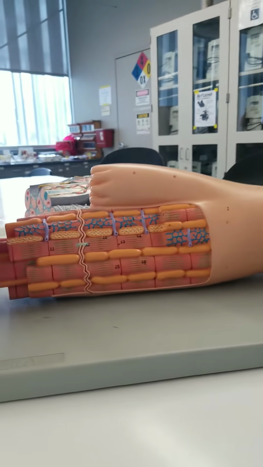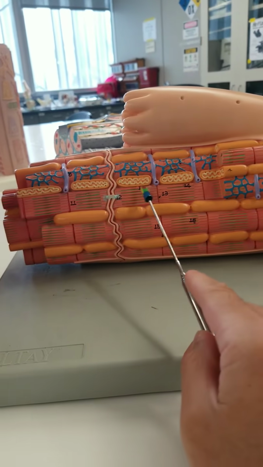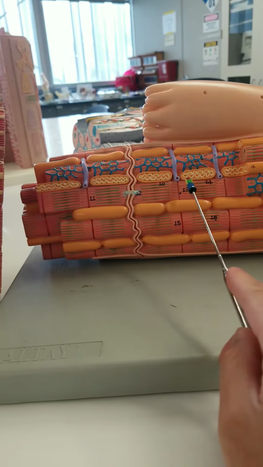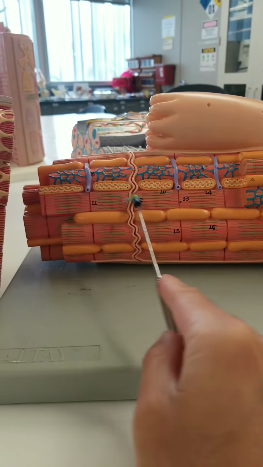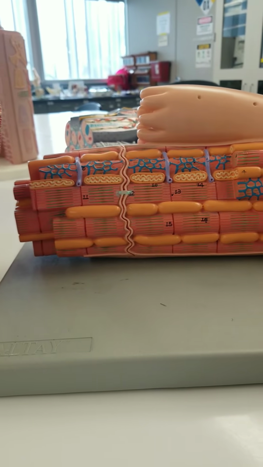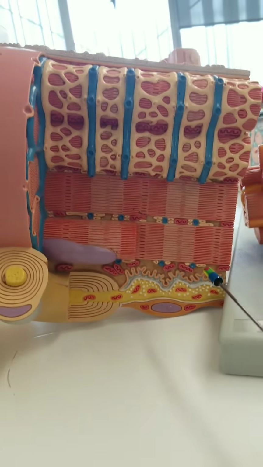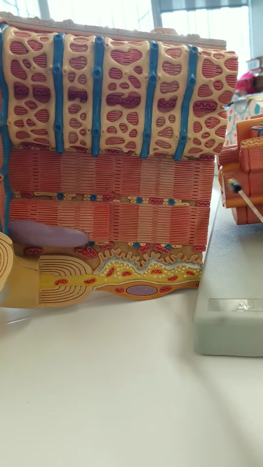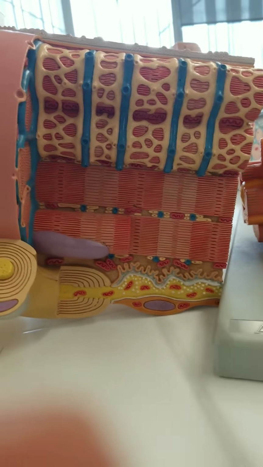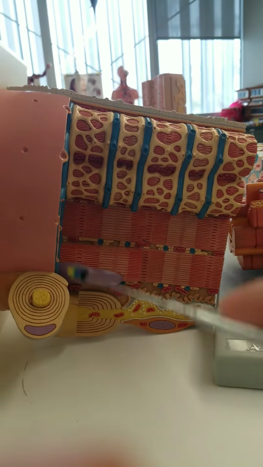We are taking a look at sarcomere models for skeletal, could also be for cardiac muscle. Whether we look at cardiac muscle, you have sarcomeres here. Sarcomeres are these repeating segments found on myofibrils within the muscle fiber. Same thing here in skeletal muscle: repeating segments along a myofibril within the whole muscle fiber. And that's what we're seeing here.